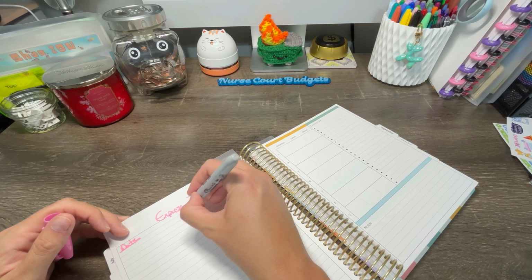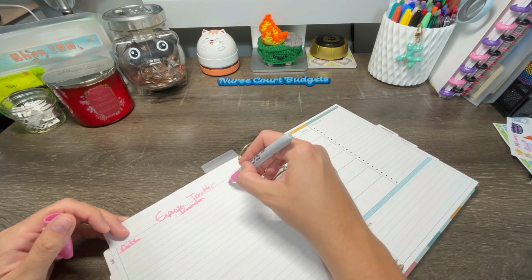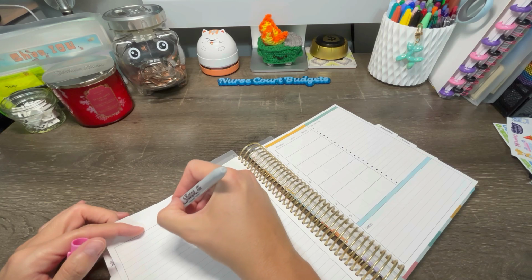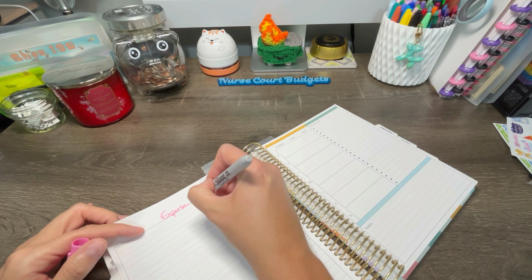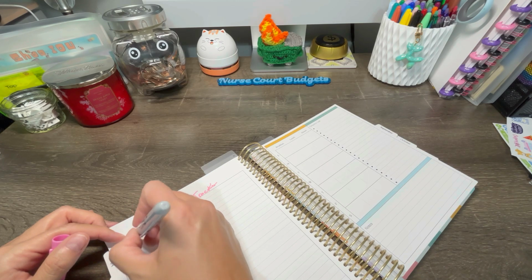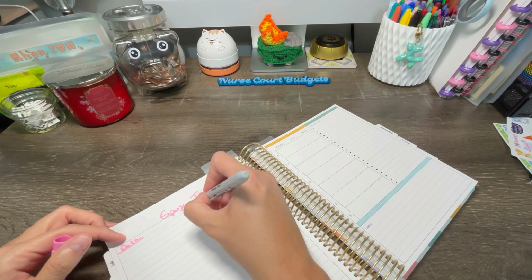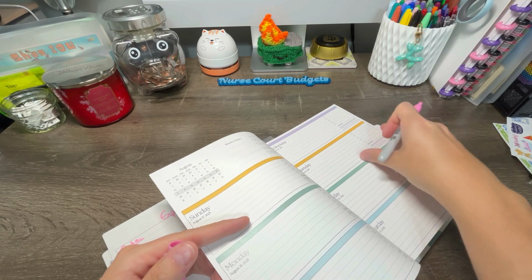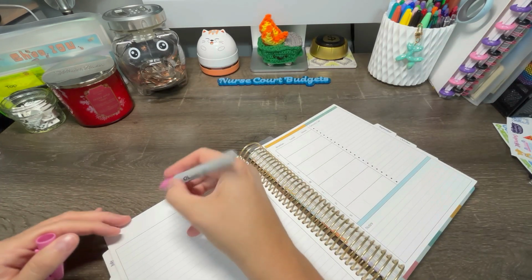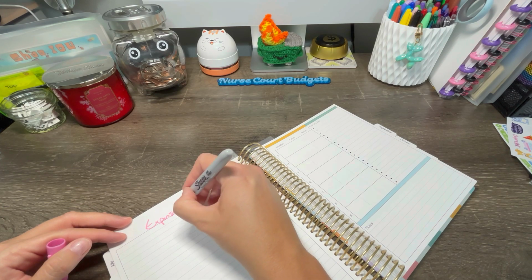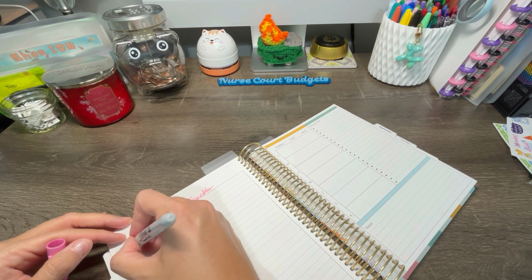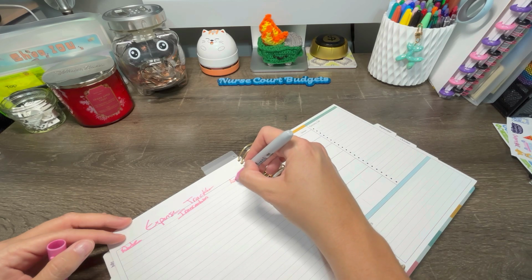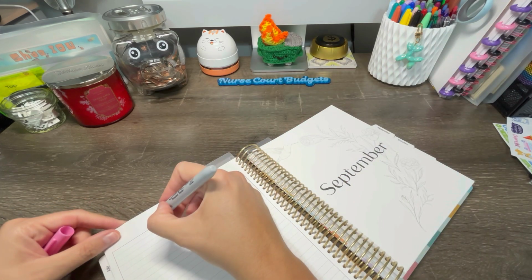Date, transaction, and amount. I'm shortcutting. One more.